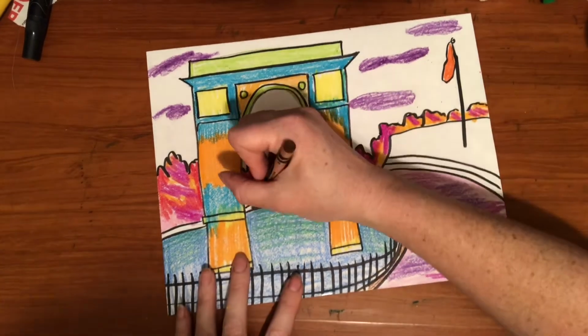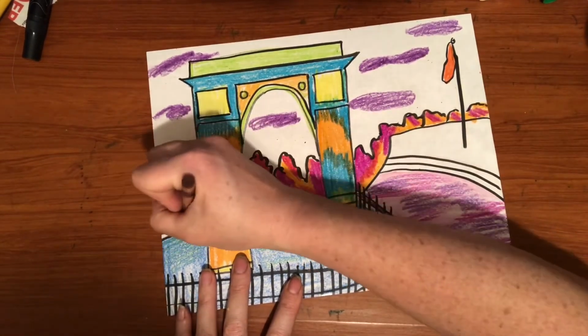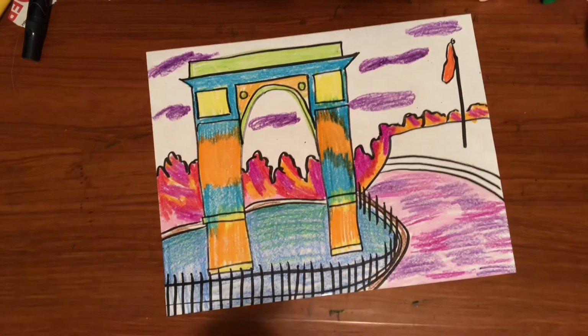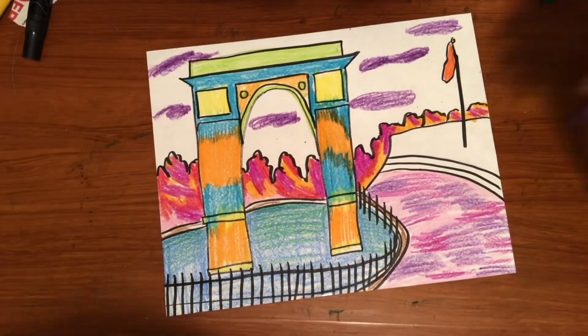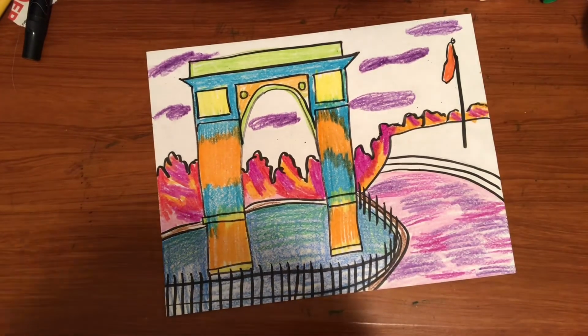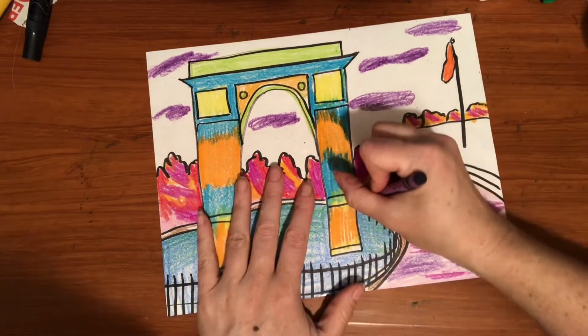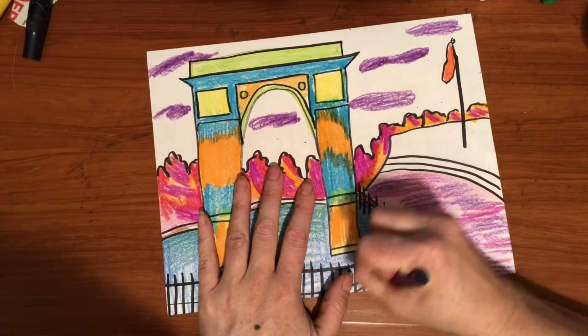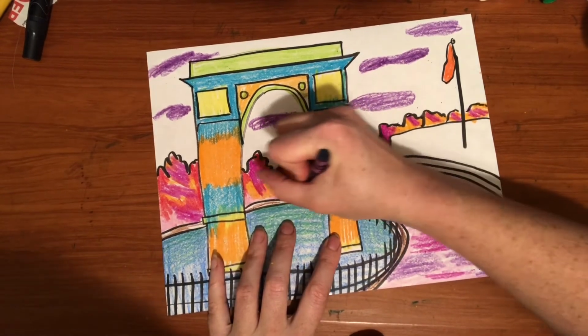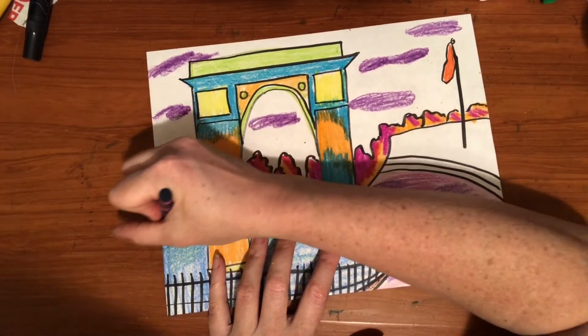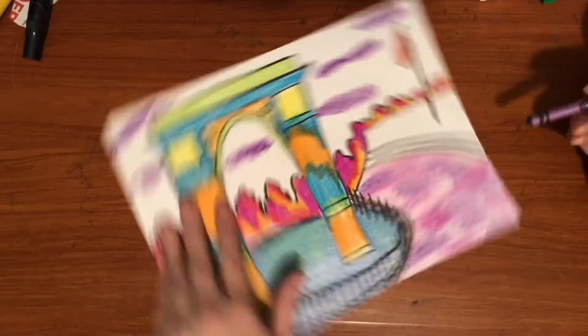And then I want to grab something bright because I want this to have that bright Fauvism look. So I think I'll get my blue violet. Okay.